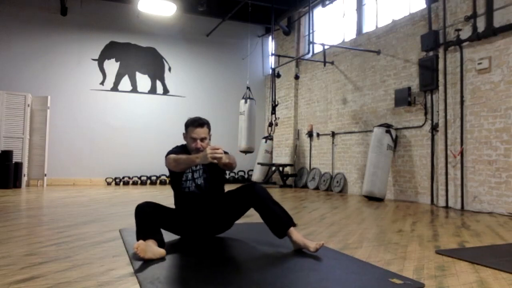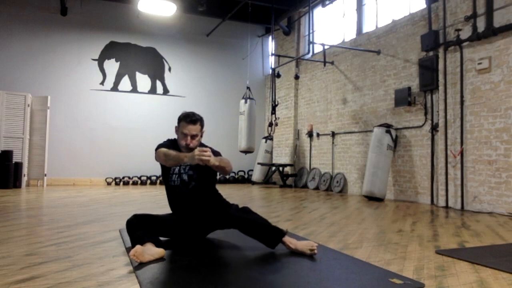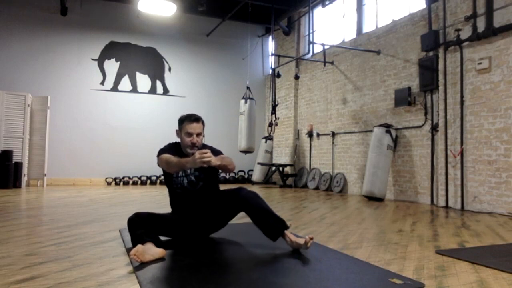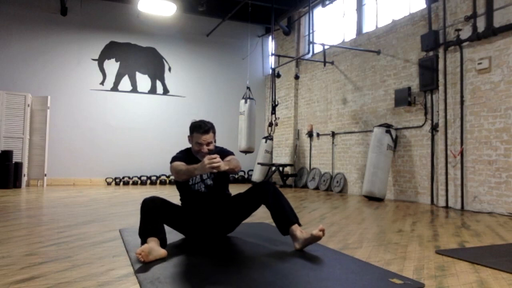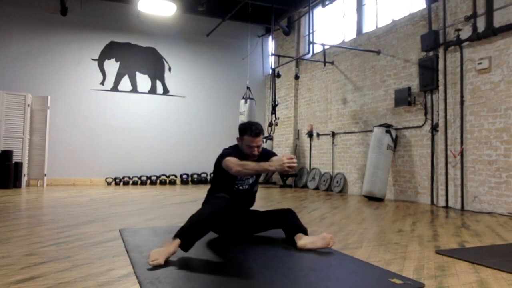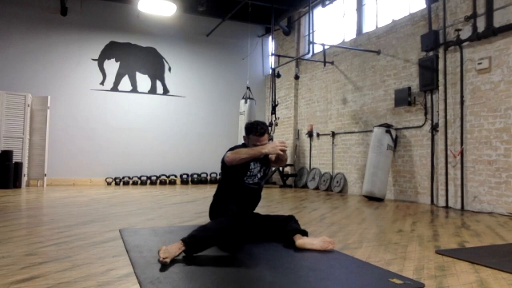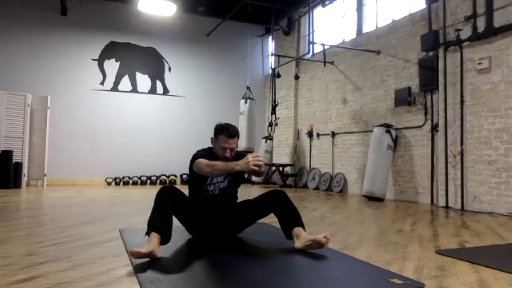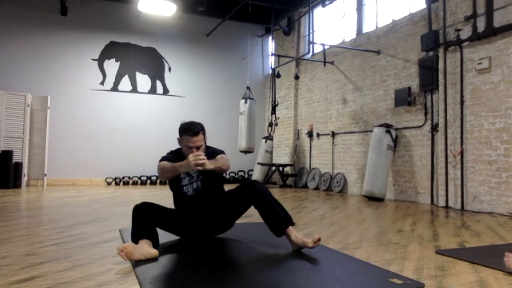Keep that tension high. Dropping down. Bring that knee up. Fight for that range. That's 4. 1 more time.